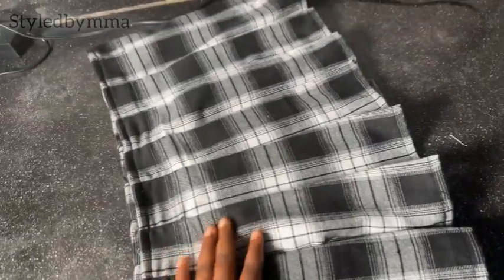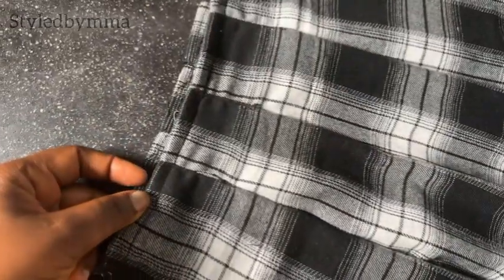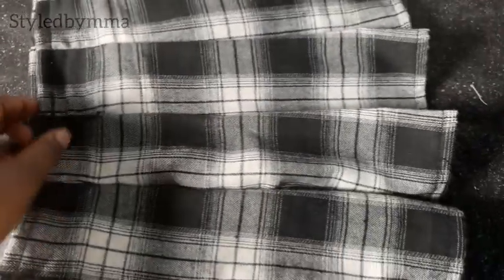I love the fit. I love every inch of it. And I feel like it's giving that high school vibe that I wanted for the skirt.